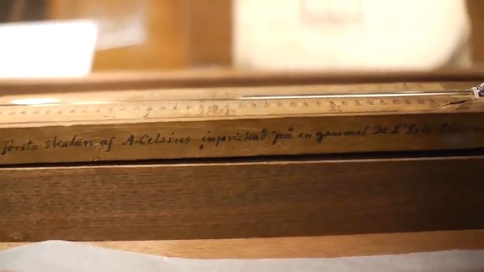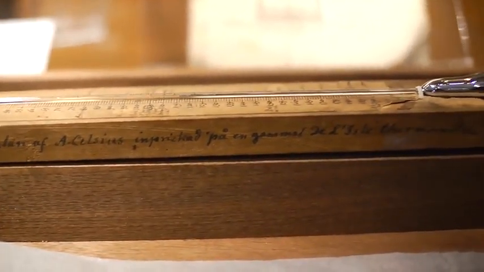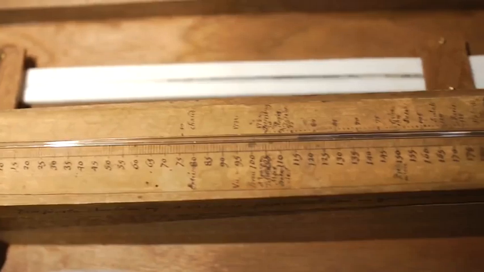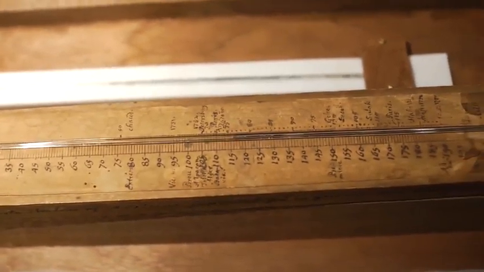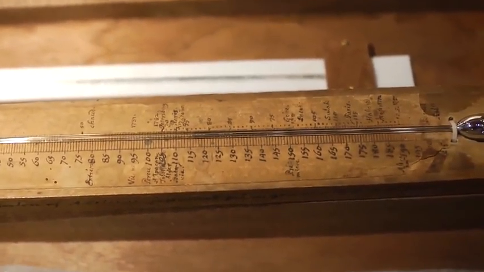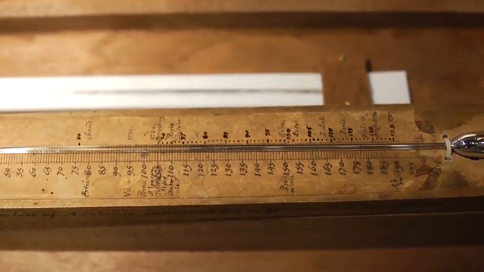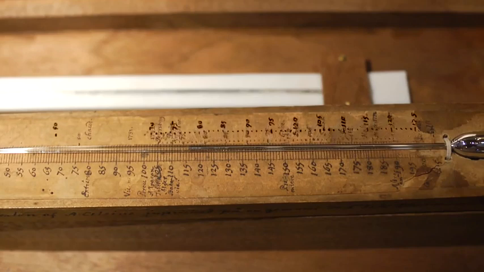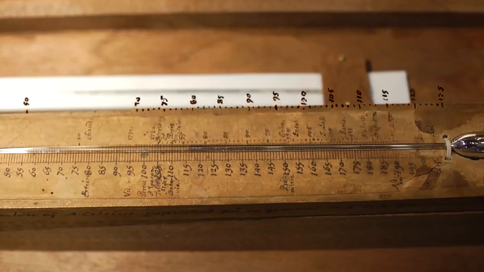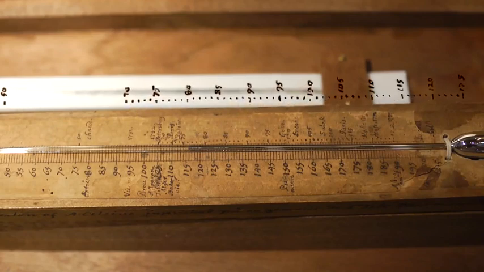Added on to an old Delisle thermometer. So we have Delisle's scale on the left-hand side, and Celsius's new scale on the right. These few markings show that Celsius came up with the idea of separating the freezing and boiling points of water by 100 degrees. He made his first observations with the scale on Christmas Day, 1741.